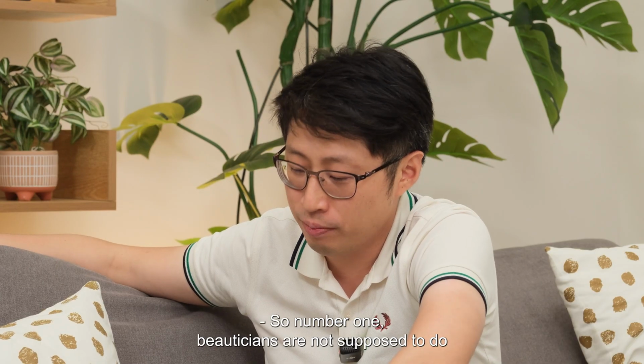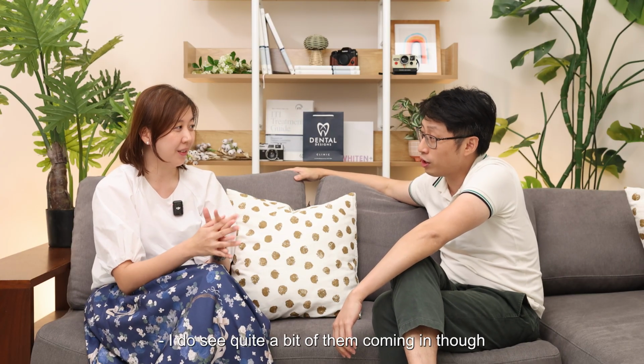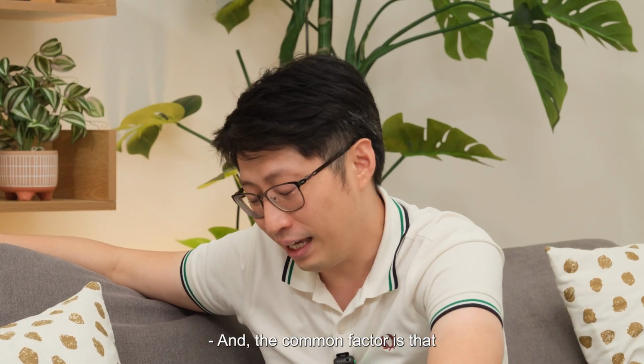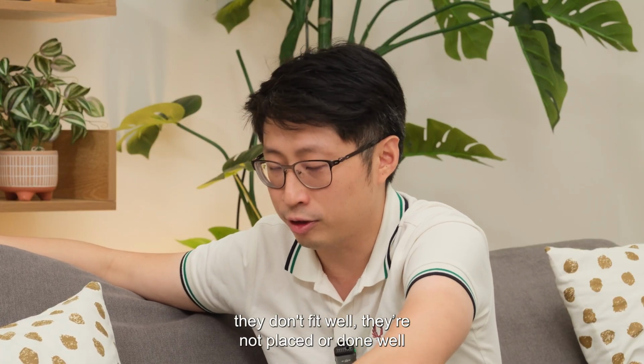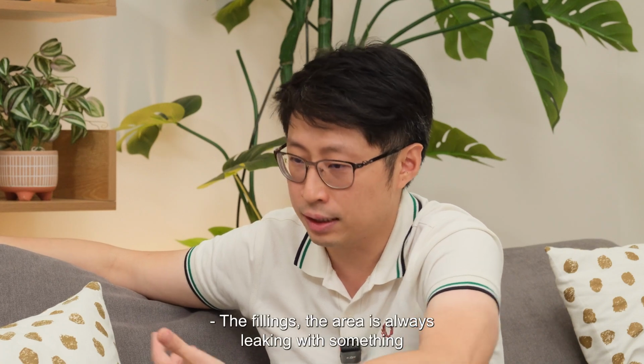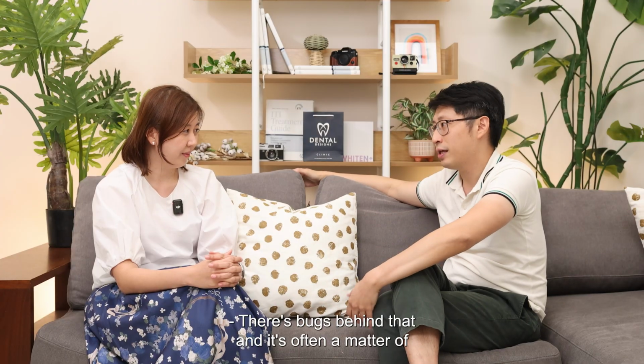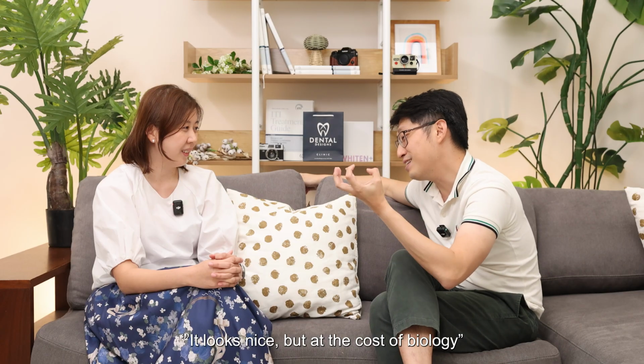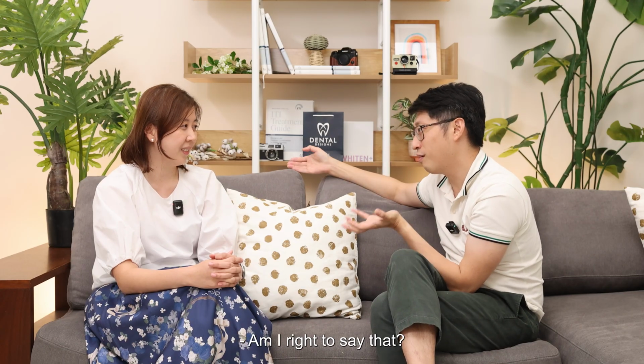Coming from the beautician's point of view, number one, beauticians are not supposed to do dental procedures. I think that's fair. It's outside their scope of practice. I do see quite a bit of them coming in. I mean, not beauticians themselves, but patients. I've seen patients who went to a beautician, and the common factor is that they don't fit well. They're not placed well. The fillings, the area is always leaking. There's bugs behind it, and it often looks nice, but at the cost of biology. Am I right to say that?